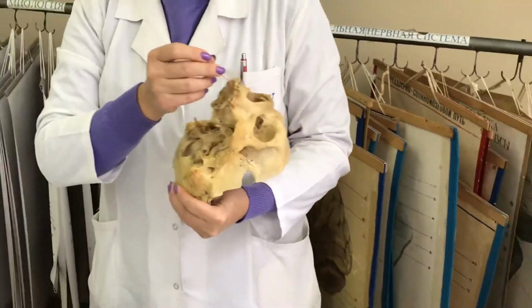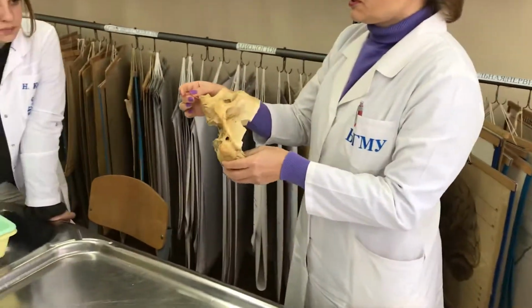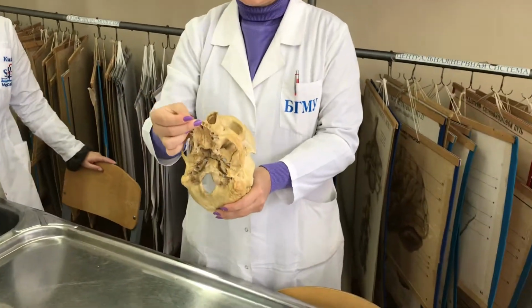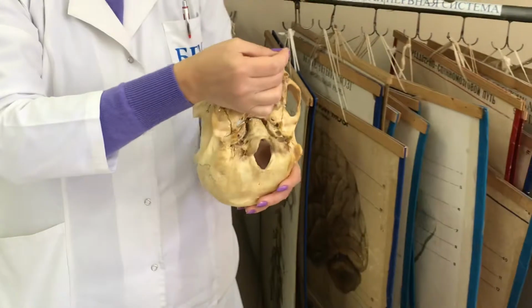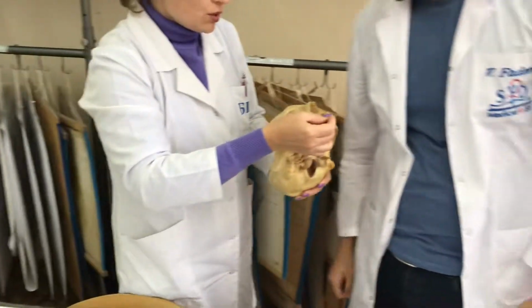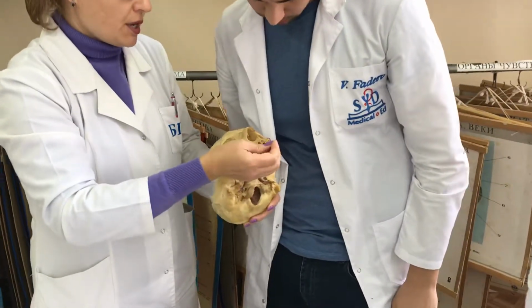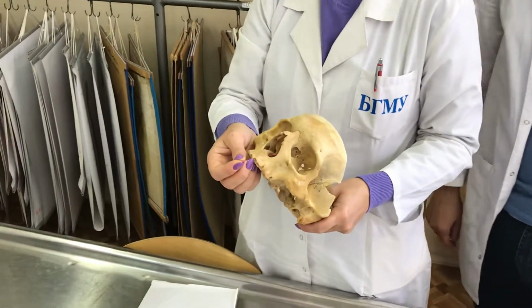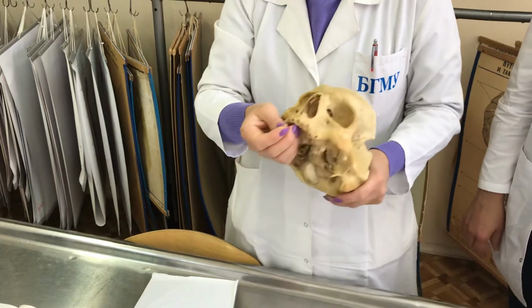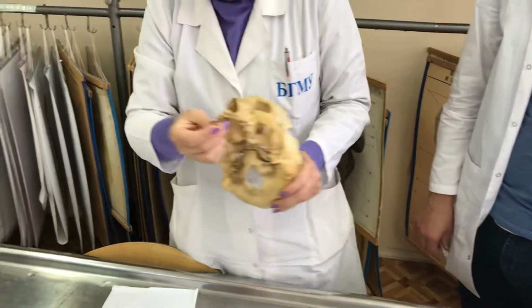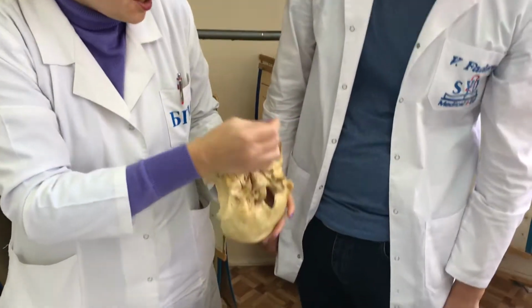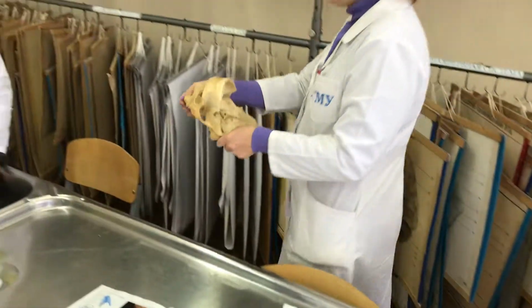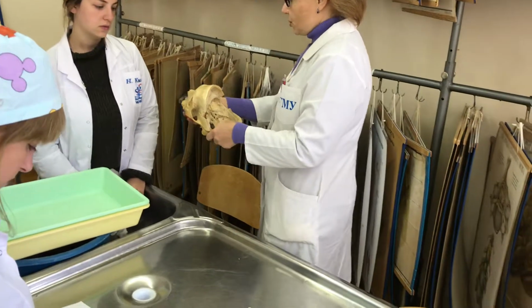You can see this one. This is the opening of the incisive fossa. But it looks like a canal. You see, in reality, it contains vessels. It's a canal. It's not only an opening for a fossa. It's named fossa, but incisive canal. We can see it here, and it opens into the common nasal meatus.